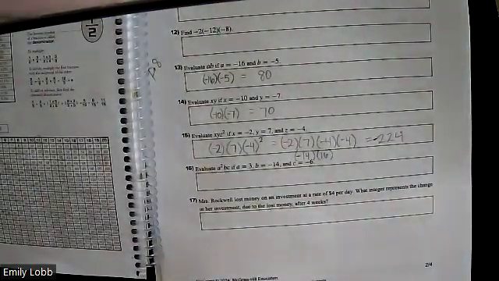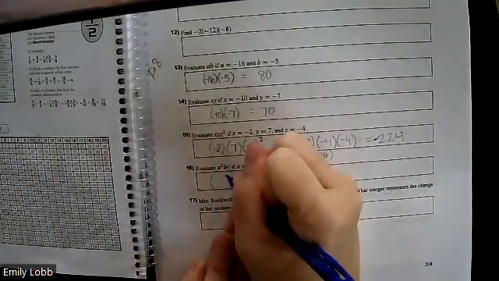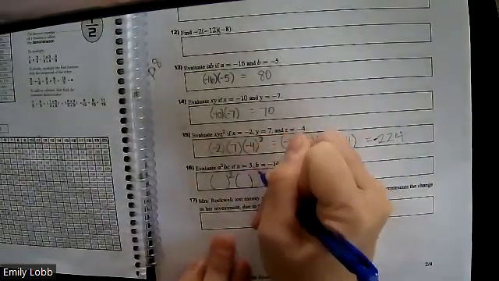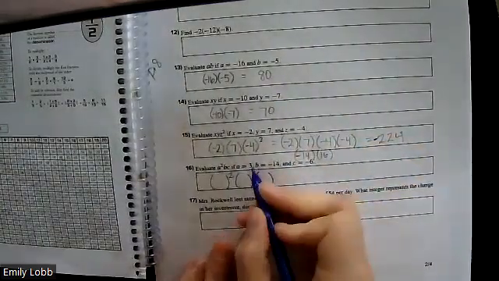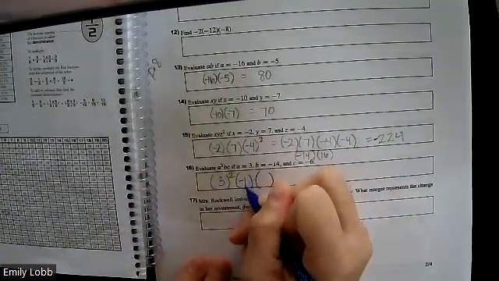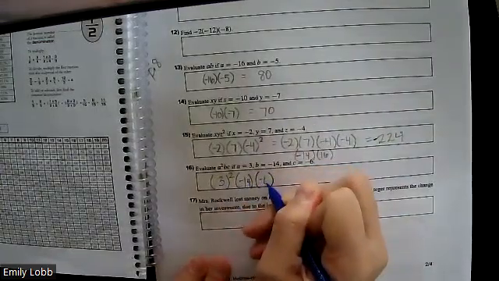All right. So now I want you to try number 16. We have something squared times something times something. So again, you're going to put your 3 in here. You're going to put your negative 14 here and your negative 6 here.